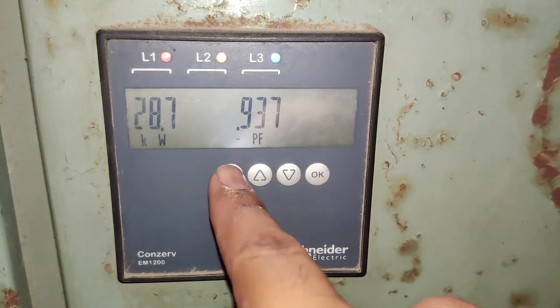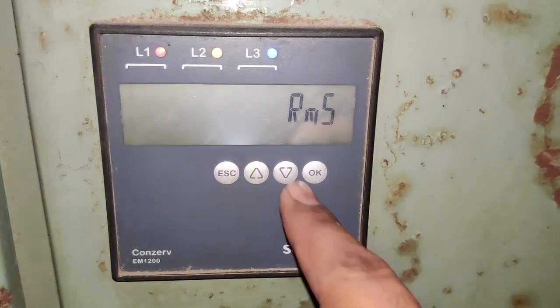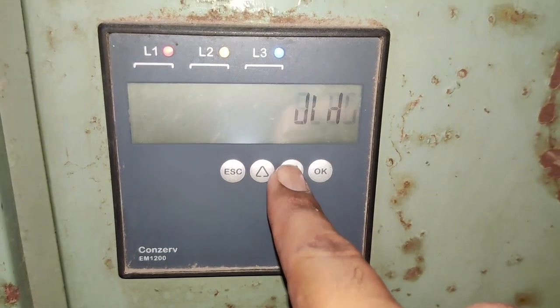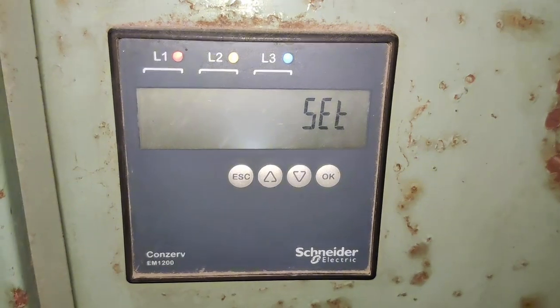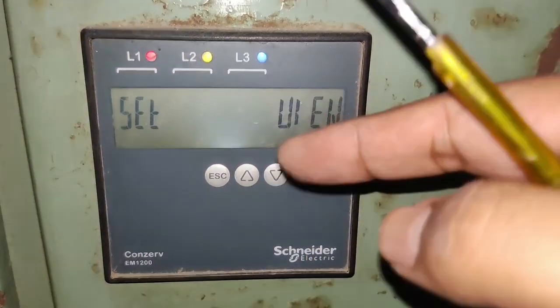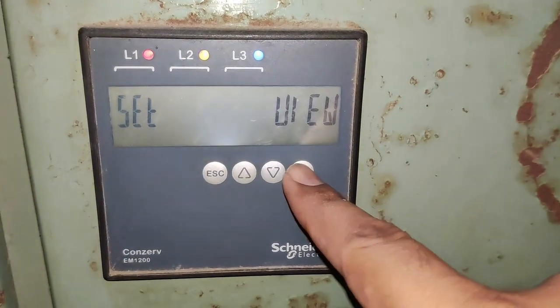Now for setting some important parameters like CT ratio and input output voltage, we need to go in Set. Again press the down key, again press the down key. So Set, again press the OK key. Here you can see Set and View. In View you can watch all parameters but you cannot change them.